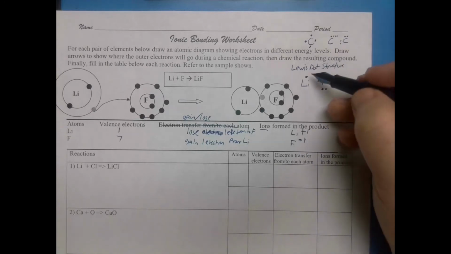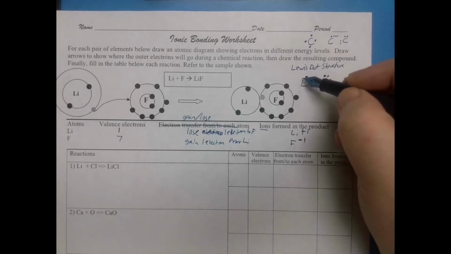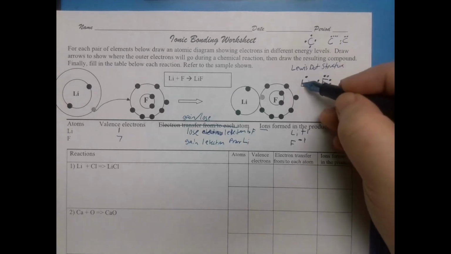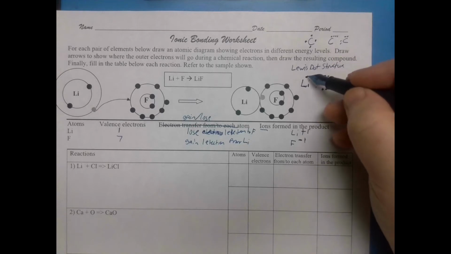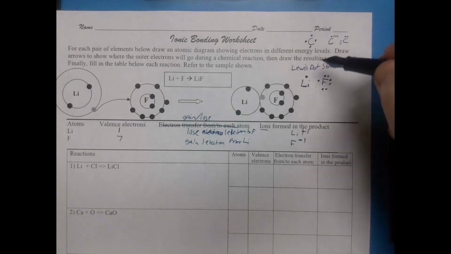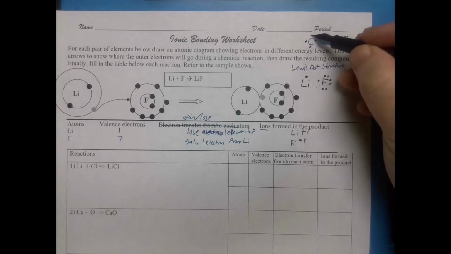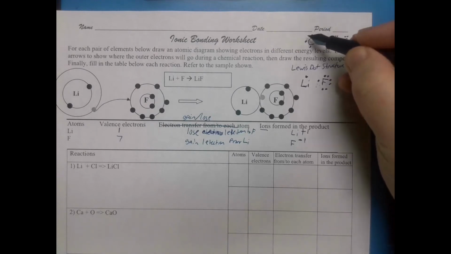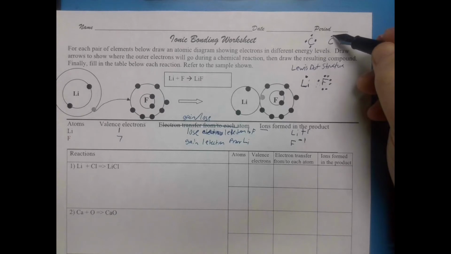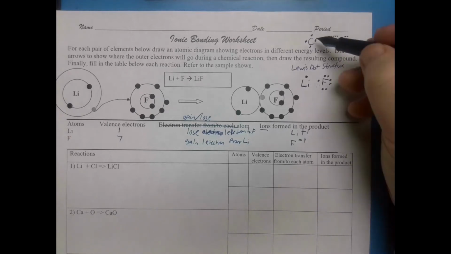And this is Lewis dot. Basically, you put the number of valence electrons as dots around it. Lithium has 1 valence electron, so you put 1 dot around it. Fluorine has 7, so you put 7 dots around it. Try to spread out the dots. Carbon has 4, so you put 4 dots around it. Don't put all 4 on one side or group them in pairs. Spread them out. You can only have at most 2 dots per side.